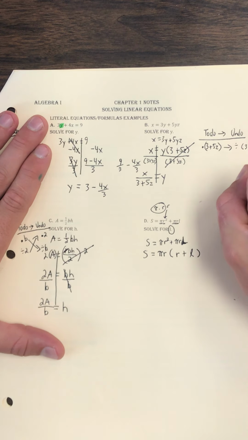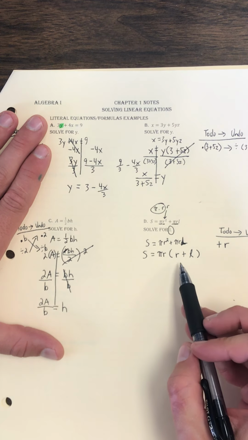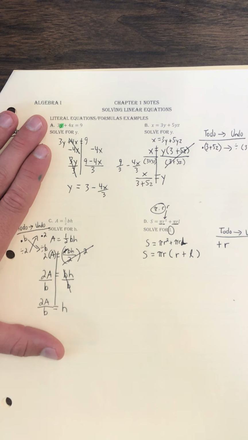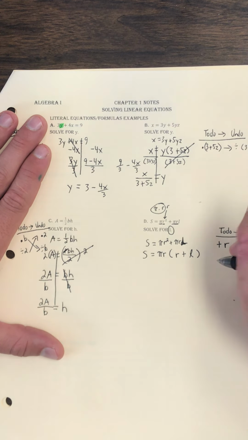If I create my to-do and undo, the first thing that I see they did is they added r to it. So they added r. Because it's inside the parentheses with the L, that's why I know that's what they did first. Then the next thing they did is they multiplied it by pi r. So then I need to do the opposites, inverse operations.